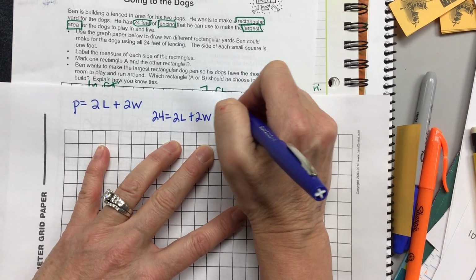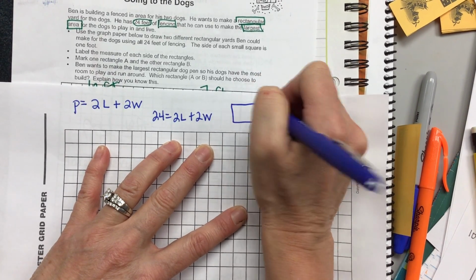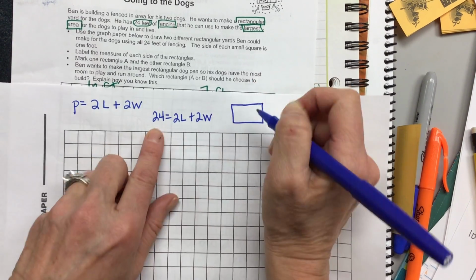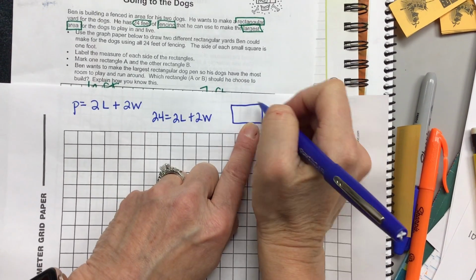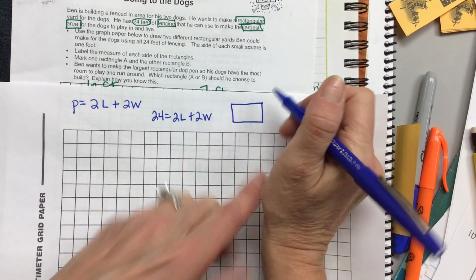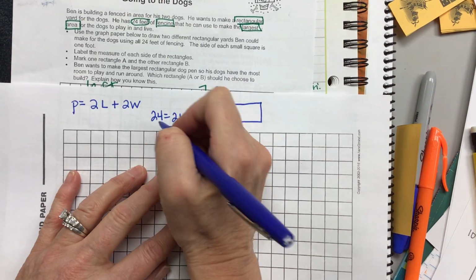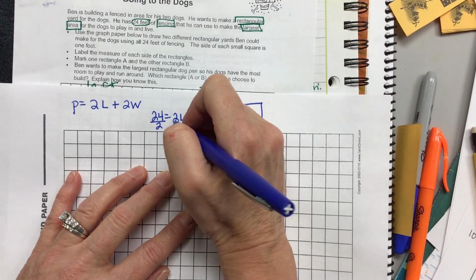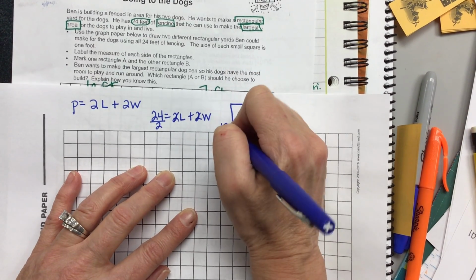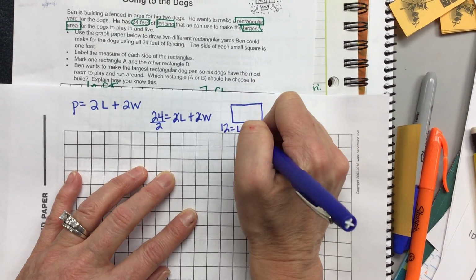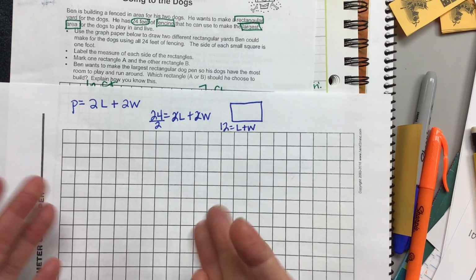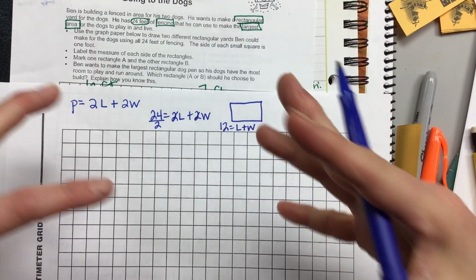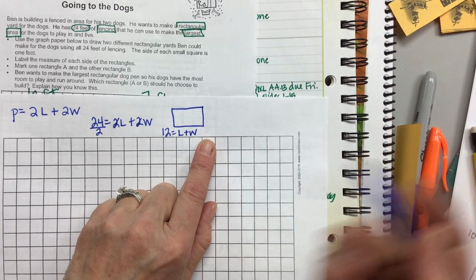So when I draw this rectangle, all 4 sides will add up to 24. That means 2 of my sides will add up to half of 24. So when I divide this by 2, I now know that my length and width need to add up to 12.